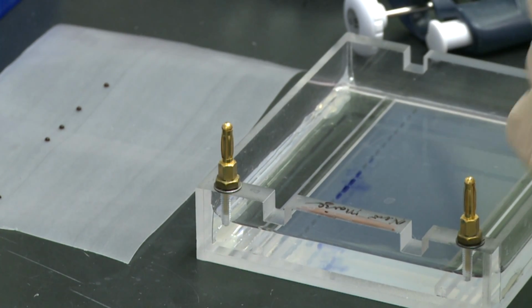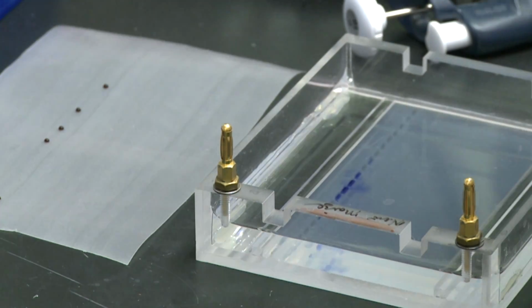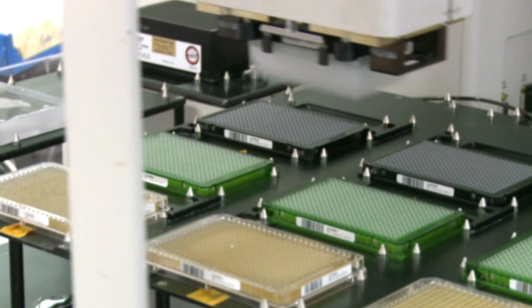Genotyping is the way that we figure out what is the DNA sequence of a given individual. And we can do it in a way that we may survey the entire genome, or we may only look at very small segments of a genome.